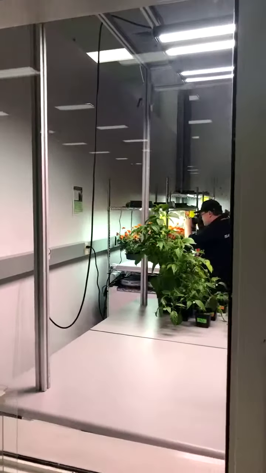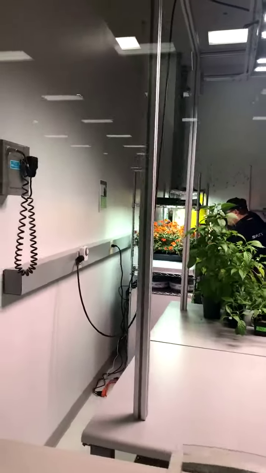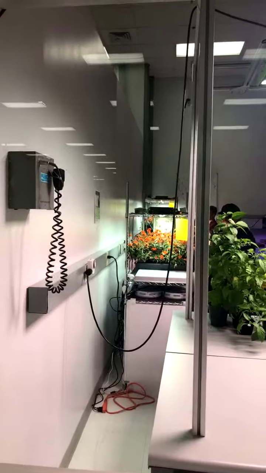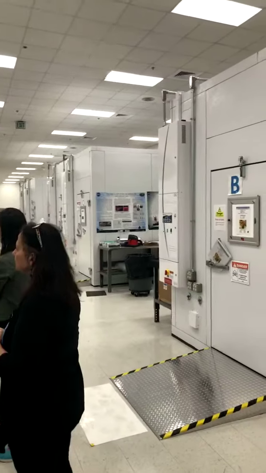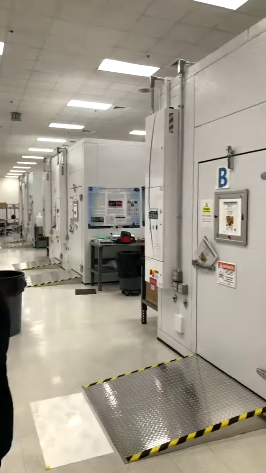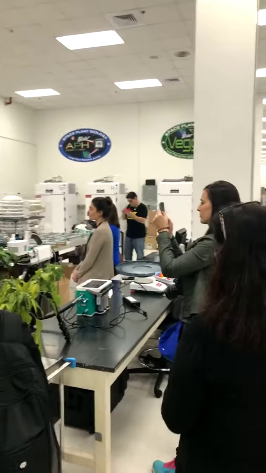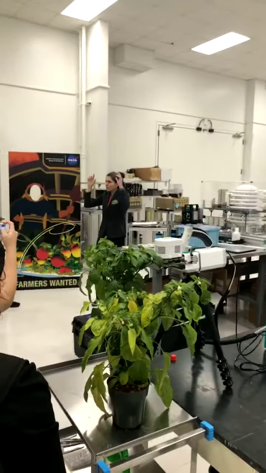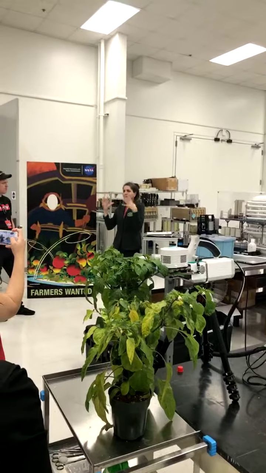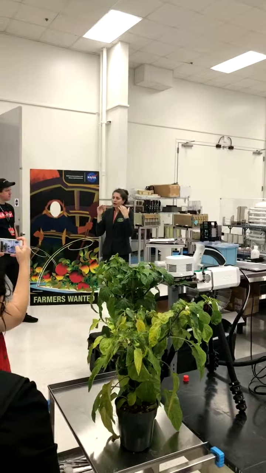So Veggie has LED lights. We've done a lot of work on LED lights, and it also has fans, because you have to move the air, right? In microgravity, there's no natural thermal buoyant convection, right? Heat doesn't rise. You see the candle in space, on Earth, the candle flame is pointy and it's golden. In space, it's a little ball, because there's no convective air movement to supply new air.